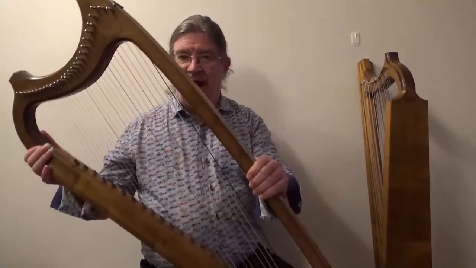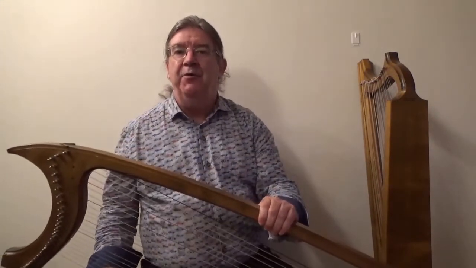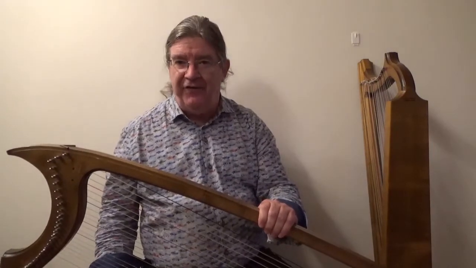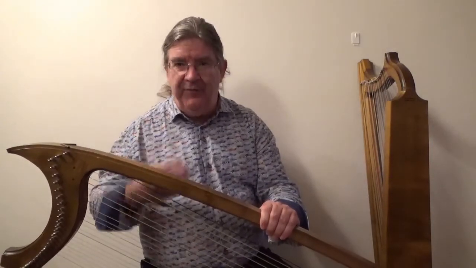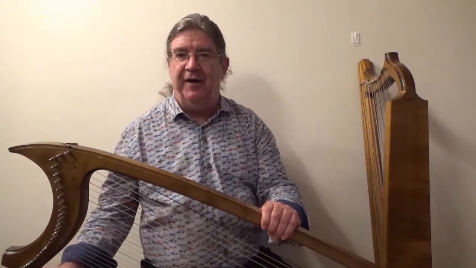That has the effect of giving you longer strings in the bass, and this seems to be the important thing about this design of harp.